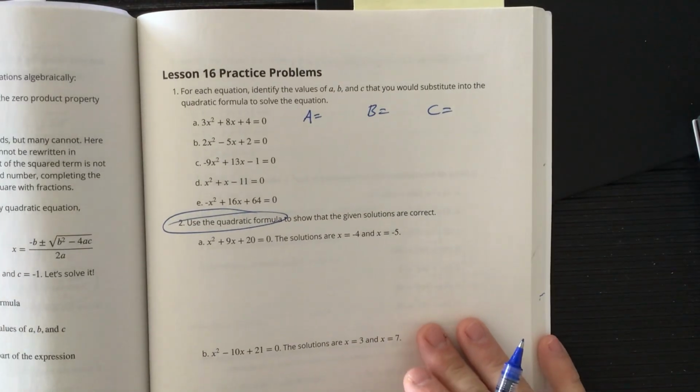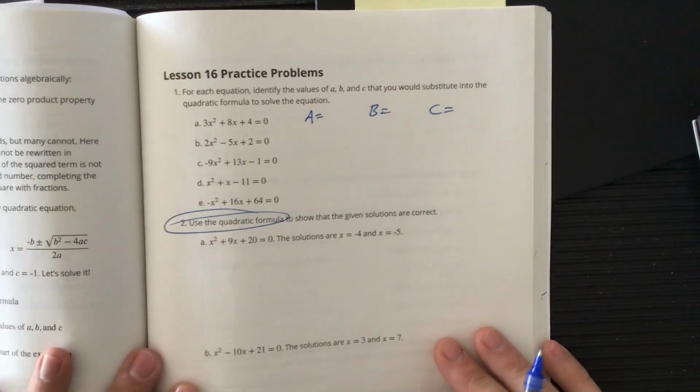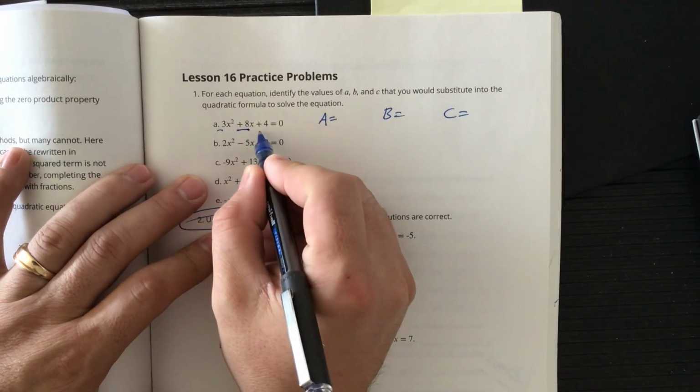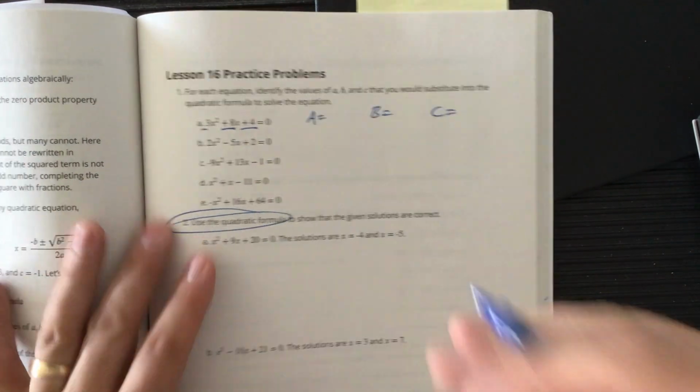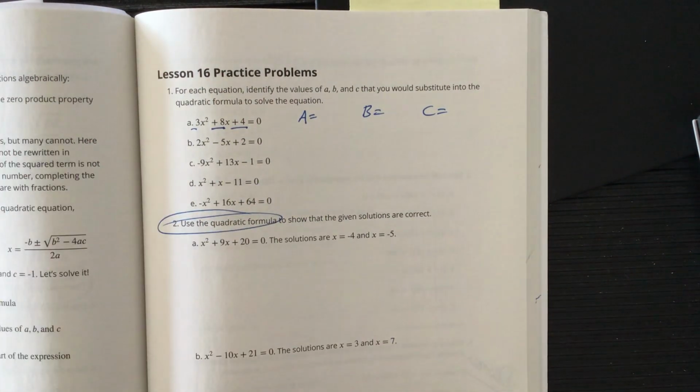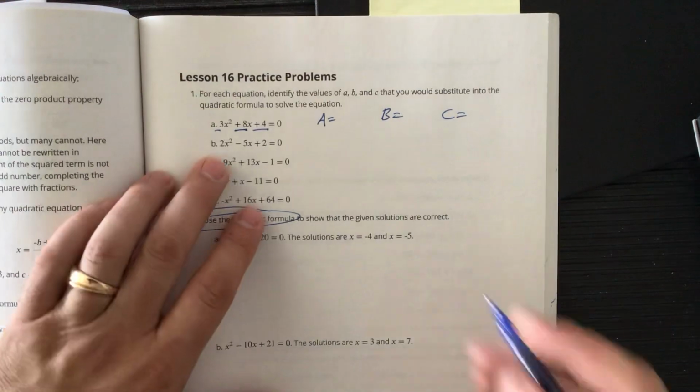First questions here. What is A, what is B, what is C? So the number in front of the x squared is always A. This one's always B, this one's always C. Watch the signs. Doesn't get much easier than that, but if you know those letters, you can plug it into the equation when it's time to solve.